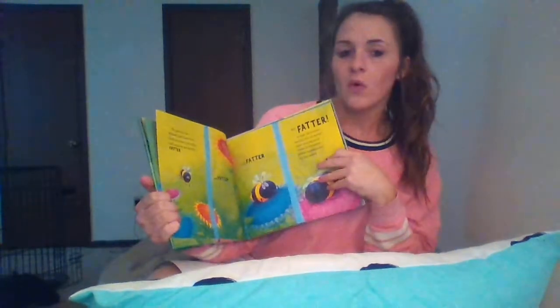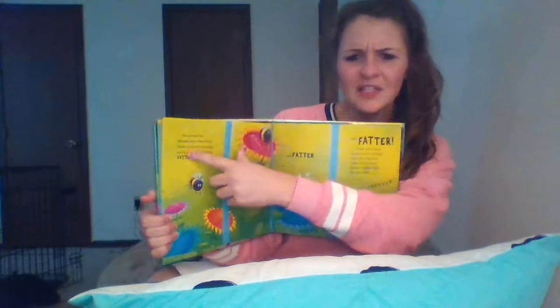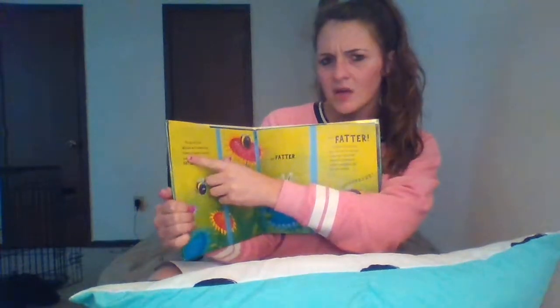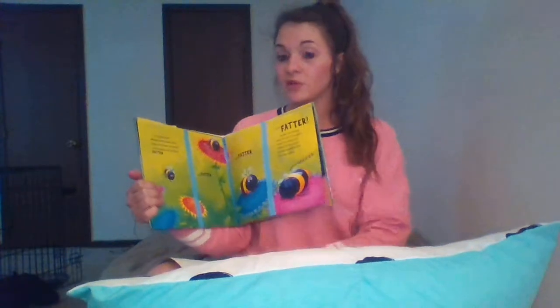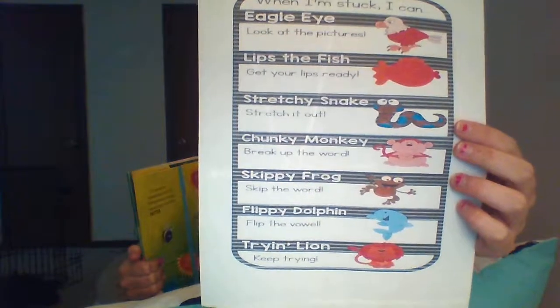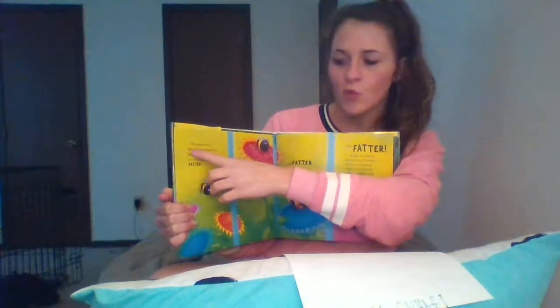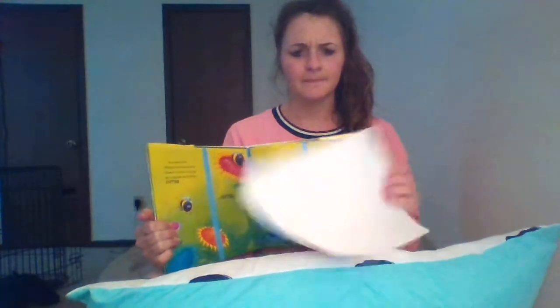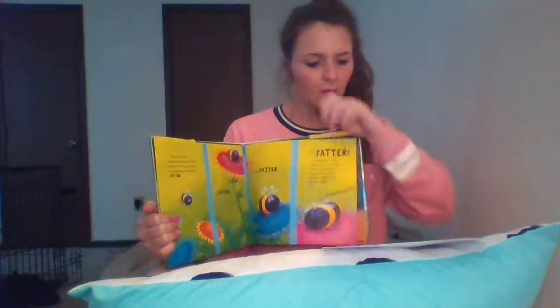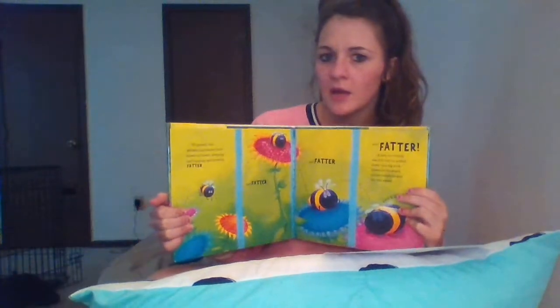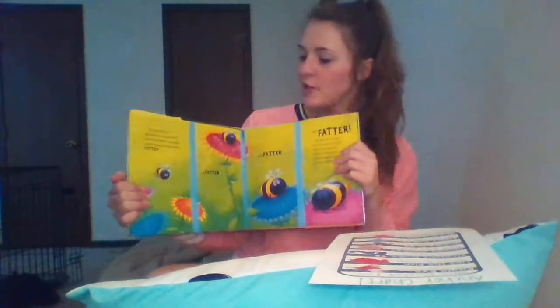The greedy bee. Ooh, what about this word? Does anybody know that word? Well, let's look at our chart. We can figure it out. So what about the one that says chunky monkey? Break up the word. Let's try that. What-ised. What-ised. Does anybody know it? Well, why don't we skip down to the one that says trying lion? Keep trying. Let's try to look at the pictures.